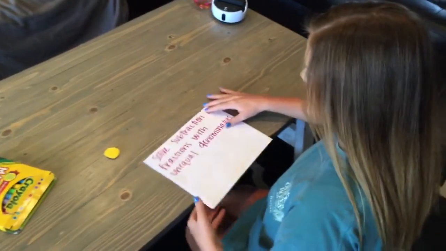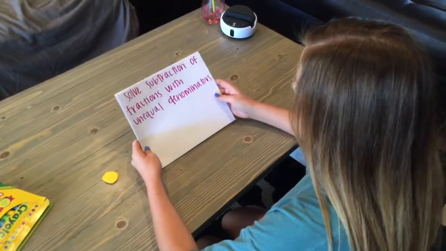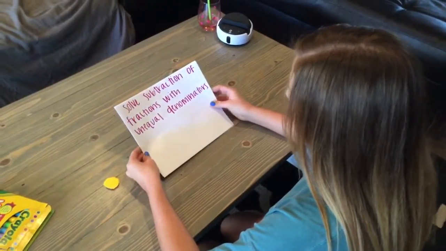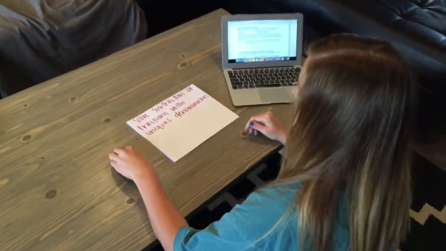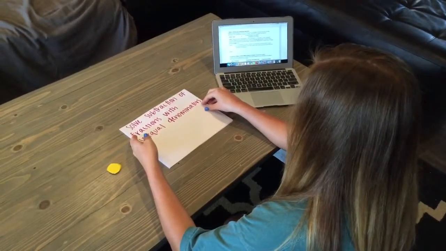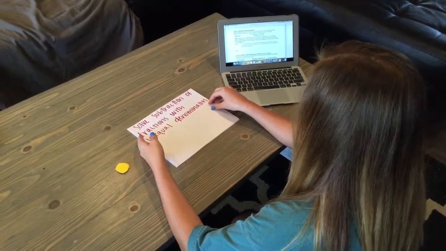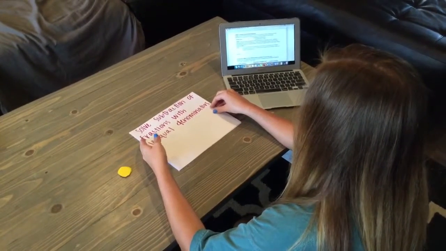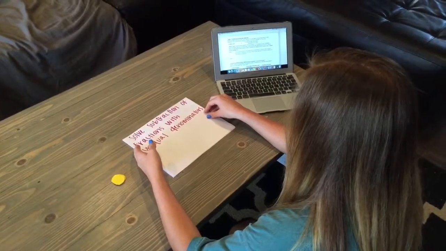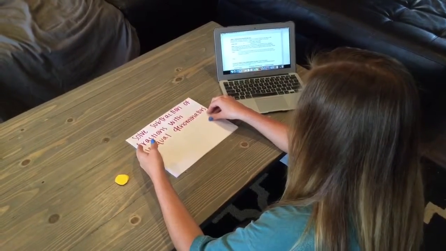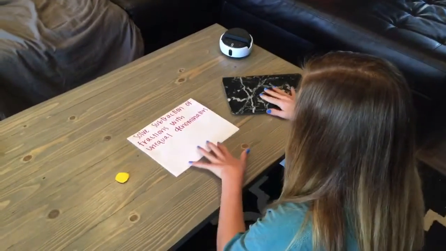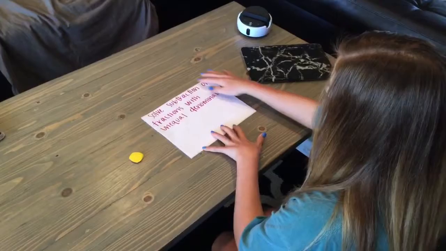Okay, today we're going to be working on solving subtraction of fractions with unequal denominators. We're doing a 5th grade math TEKS: represent and solve addition and subtraction of fractions with unequal denominators referring to the same whole using objects and pictorial models and properties of operations. So our objective is to be able to solve subtraction of fractions with unequal denominators.